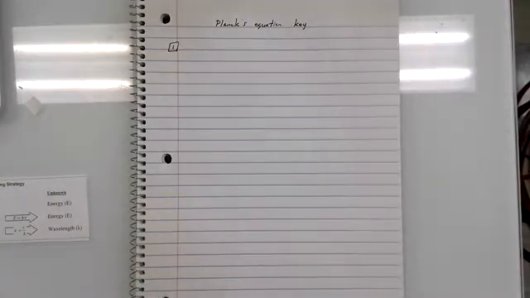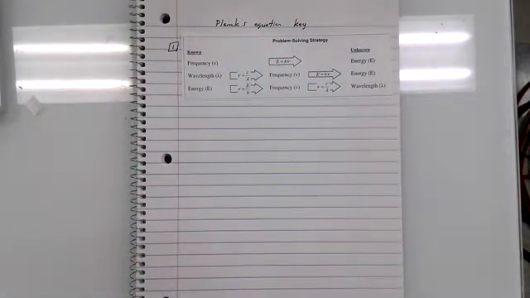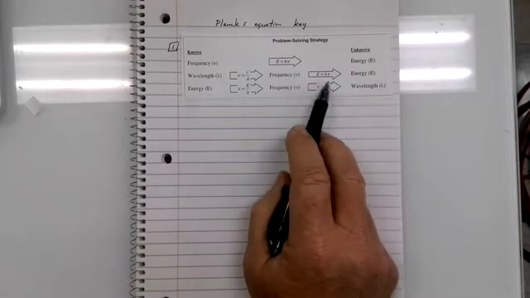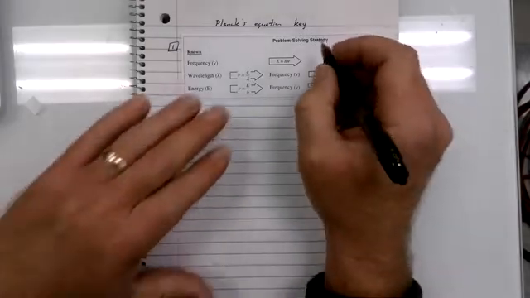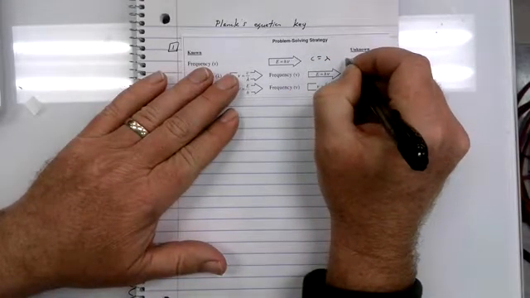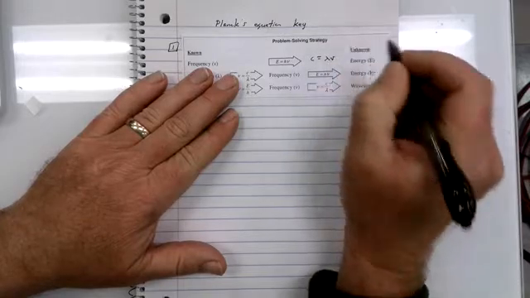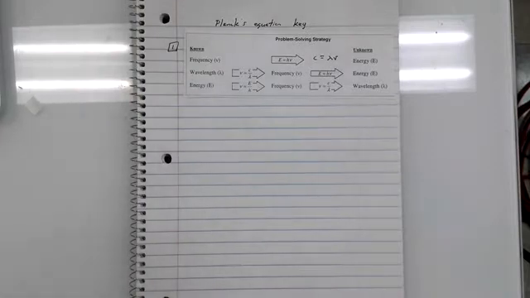This is the key for Planck's equation. We're going to be using these problem-solving strategies. The ones you definitely want to write down: E equals hv, and then our light equation, c equals wavelength multiplied by the frequency. So some great practice here in units, realizing the energy is in joules, and unit cancellation, and in some cases multi-step problems. We're going to make lists on everything that we do.